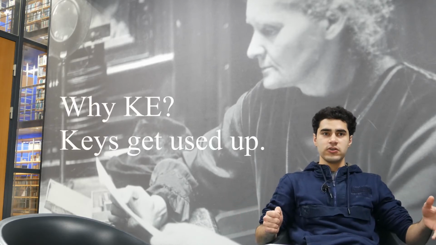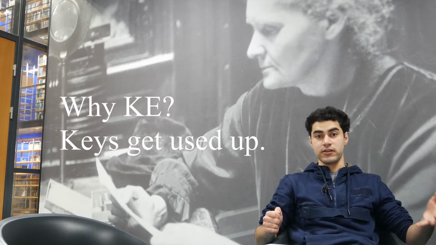So you use your secret key to encrypt the information, and the bank uses the same key to decrypt it. But the thing is, as you use a secret key, you can't use it again. It gets used up and you have to make new key. And that's where key exchange protocols come in.